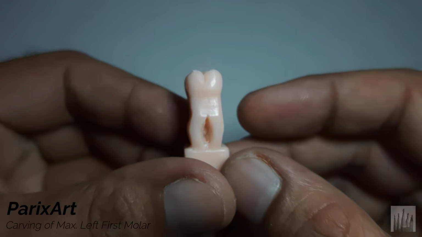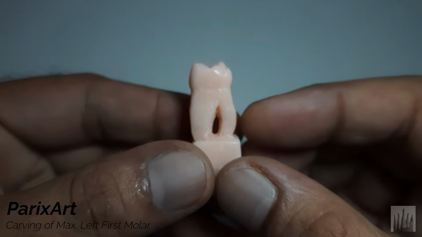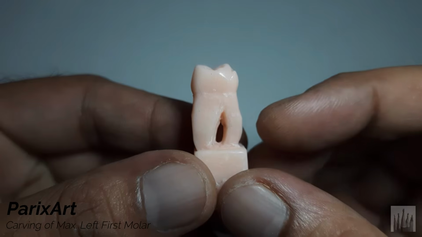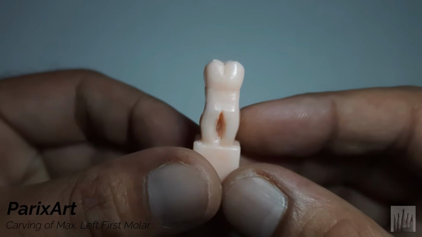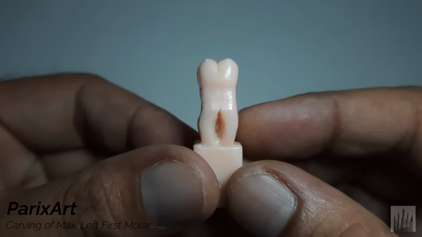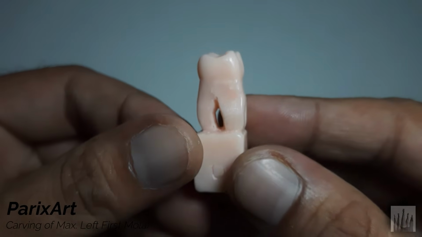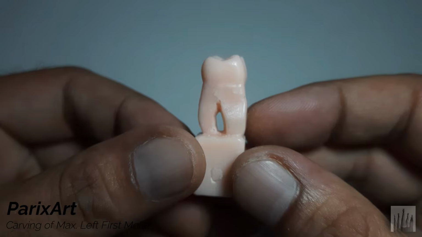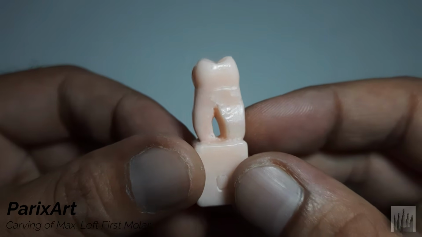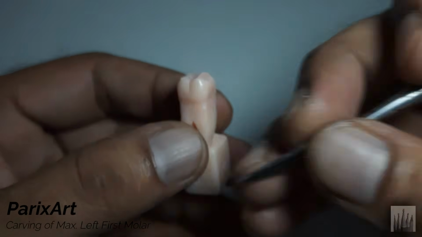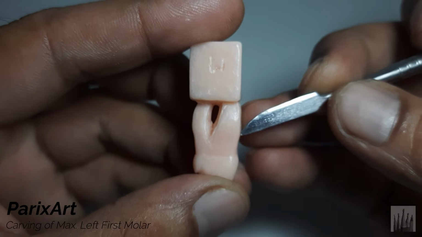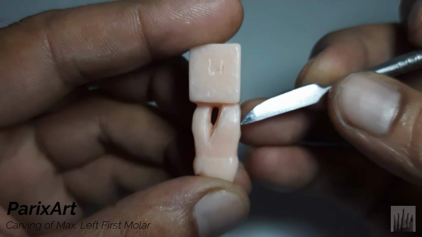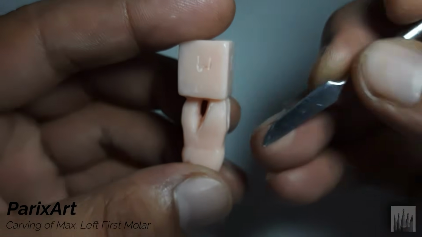Okay, so we got this shape now. We need to correct these outer outlines of these roots. Here it is okay, just need to make the roots taper and slender. On distal we have to make the buccal root smaller than mesial. Yeah, so let's start. So first we'll get these angulations right. The maximum projection should be around here. This trunk part should be straight, okay?